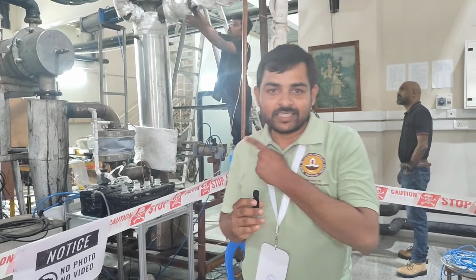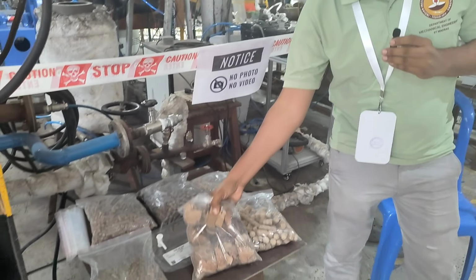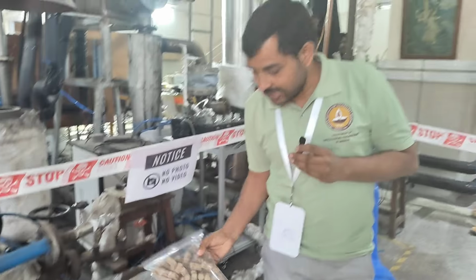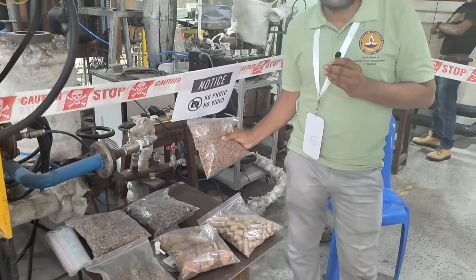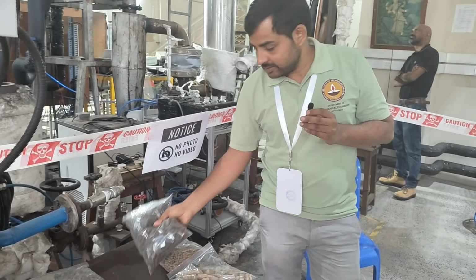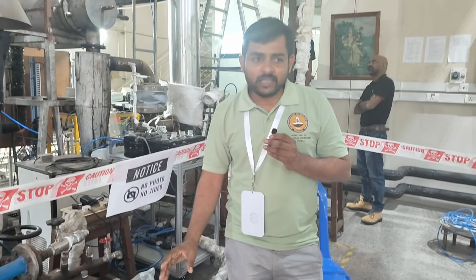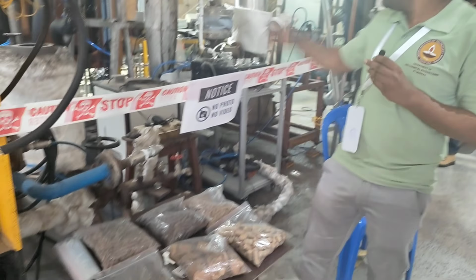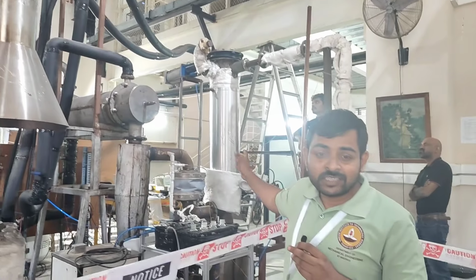This is the gasification line. By using solid waste, this is coconut shell, this is rice husk, bamboo waste, cashew nut shell, crushed nut shell, we are making pellets, and we are injecting this solid fuel into the combustion chamber. It will generate some heat and smoke.